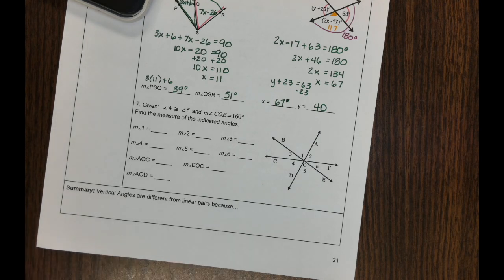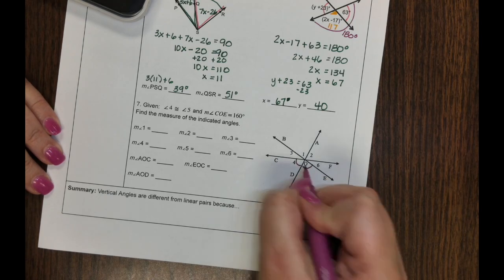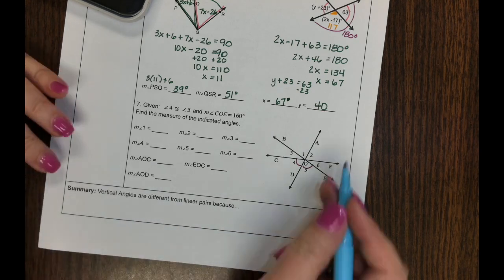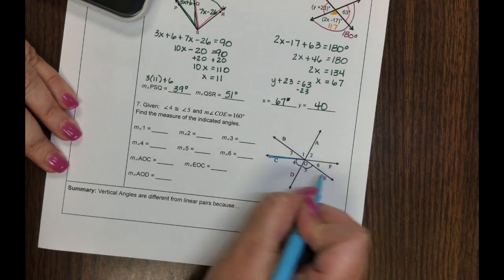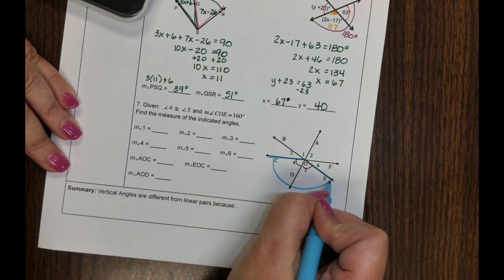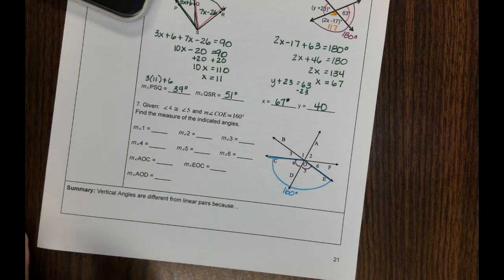You're given that 4 is congruent to 5. So I'm going to mark that 4 is congruent to 5. Anytime I know that angles are congruent, I want to mark them so that I can keep it straight. And then COE is 160 degrees. COE, remember, trace the angles if you're having trouble seeing it. COE is 160 degrees.